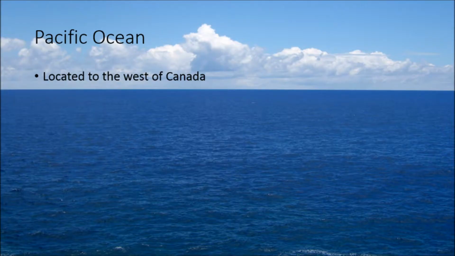And now we have the Pacific Ocean. The Pacific Ocean is located west of Canada. The word Pacific means peaceful, coming from the Latin word pace. The Pacific Ocean is the biggest ocean on Earth and covers more than 30% of Earth's surface.